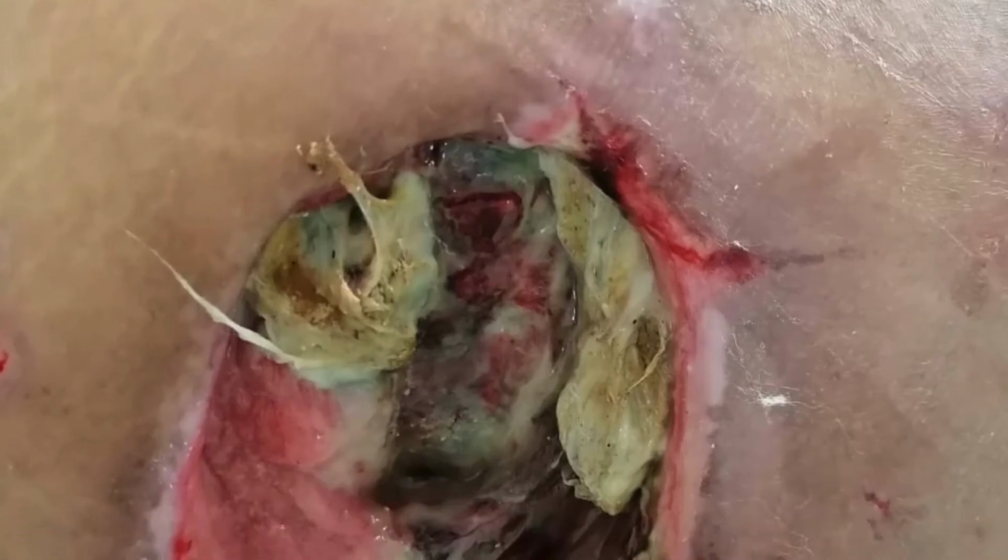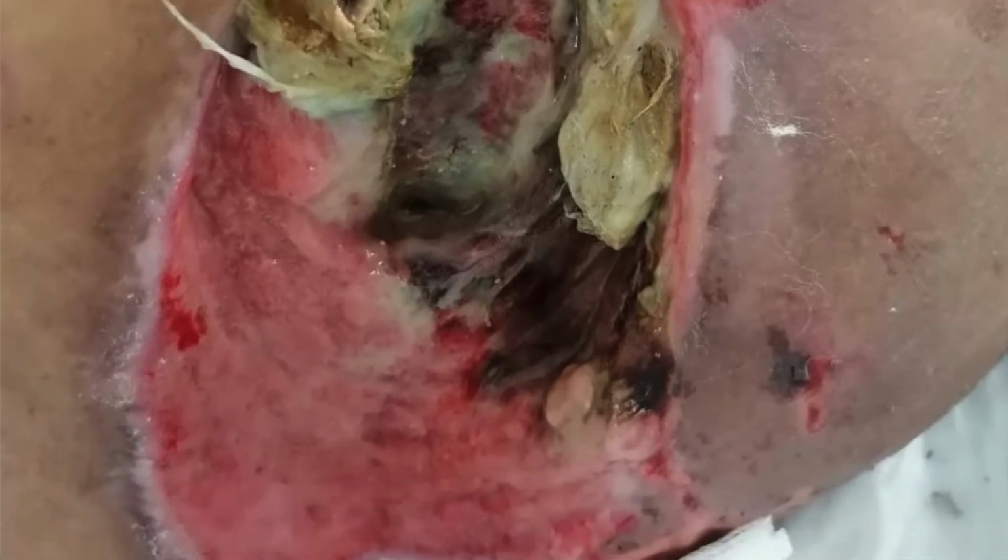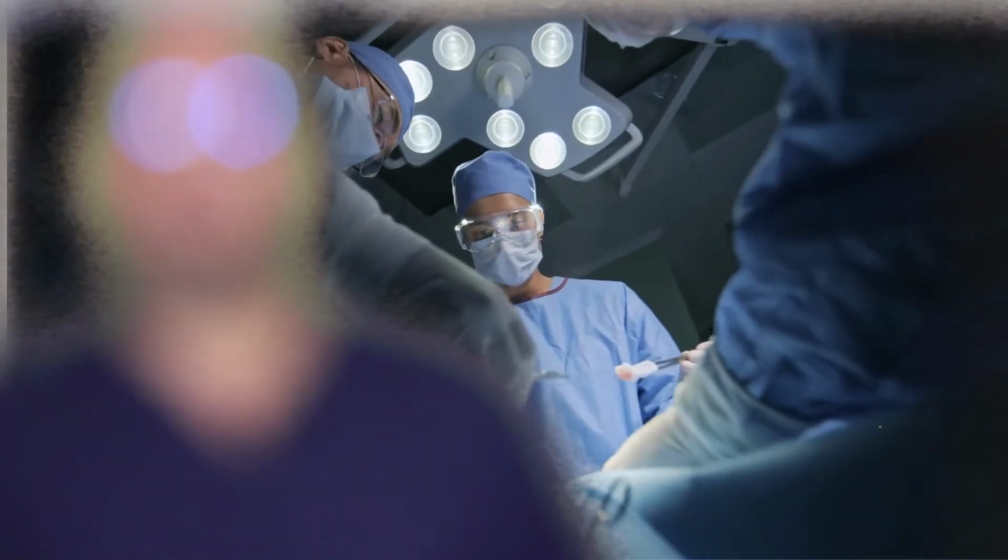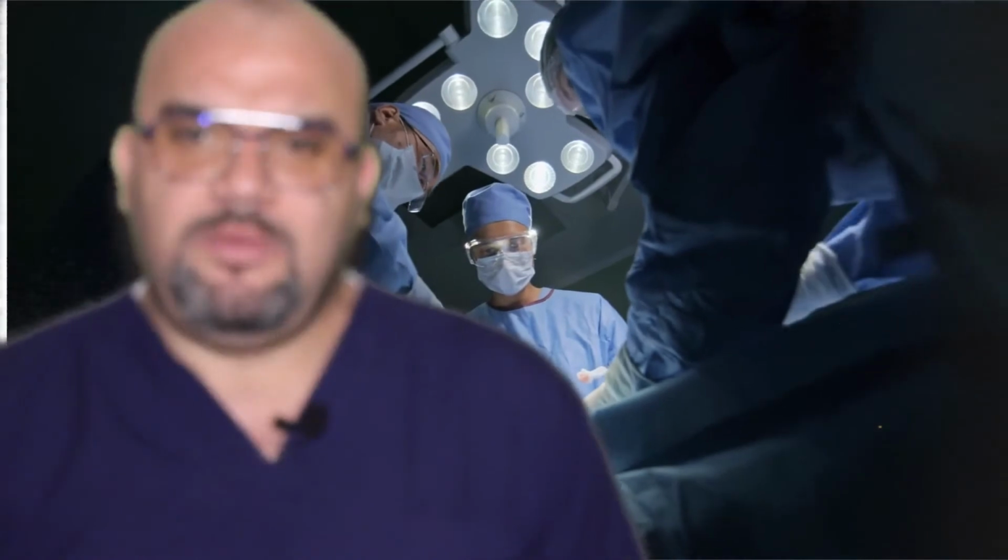Patients with high moisture of the skin over bony prominence will be at higher risk to develop, yes, pressure ulcer. However, one of the frequent questions always coming to me is: what about patients with a Foley catheter?